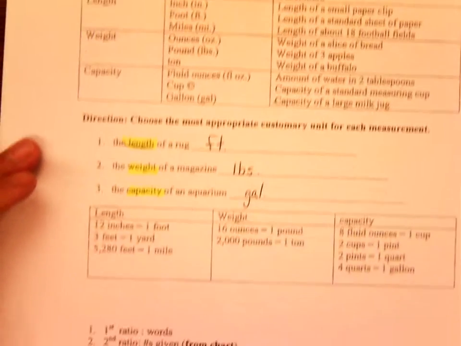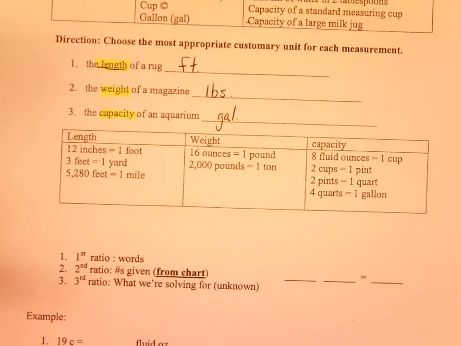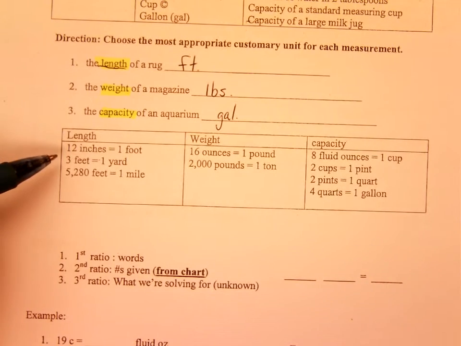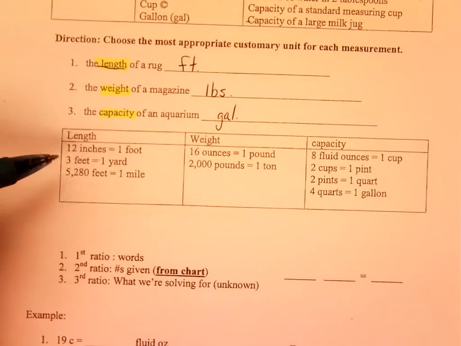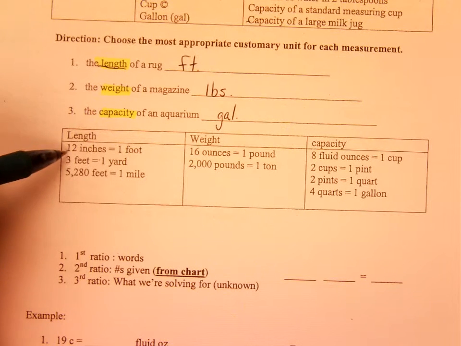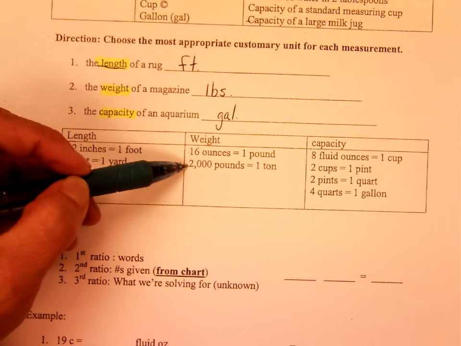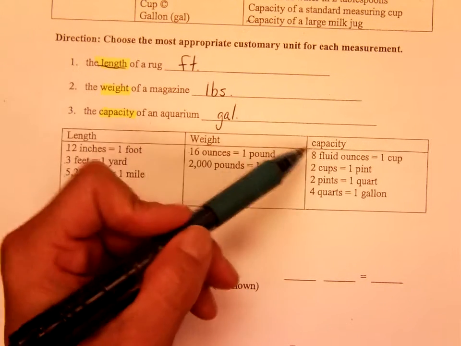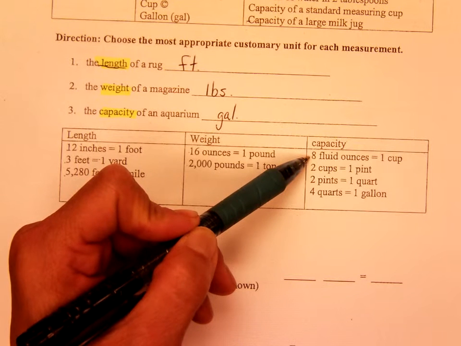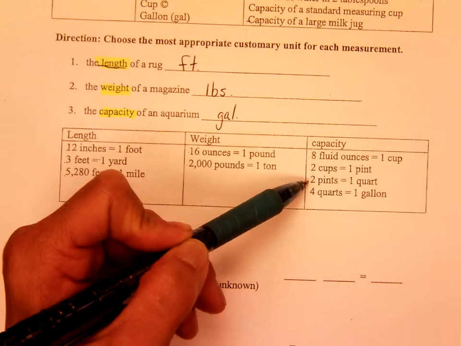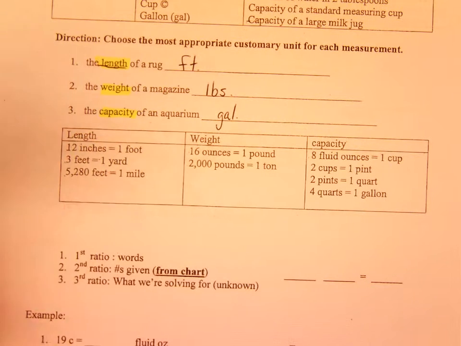Okay, on a test and a quiz, we are going to give you this chart, so you do not have to memorize it. You should know these, but if you don't have it memorized, we will give it to you. In length, 12 inches is equal to 1 foot, 3 feet is equal to 1 yard, 5,280 feet is equal to 1 mile. In weight, you have 16 ounces is equal to 1 pound, and 2,000 pounds is equal to 1 ton. Capacity, you have 8 fluid ounces equal to 1 cup, 2 cups is equal to 1 pint, 2 pints is equal to 1 quart, and 4 quarts is equal to 1 gallon.